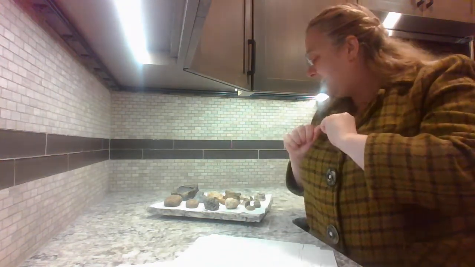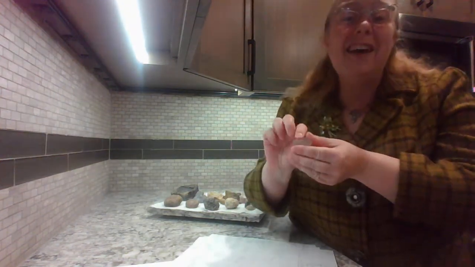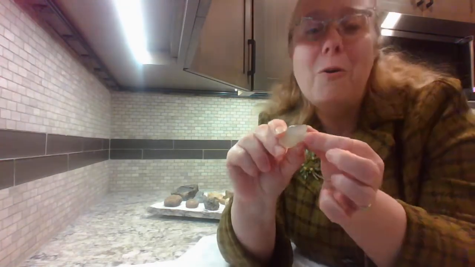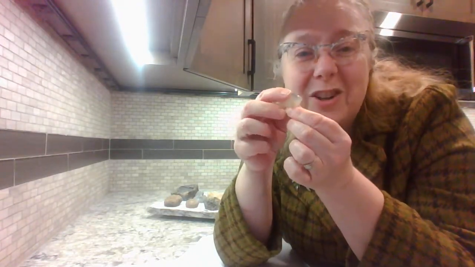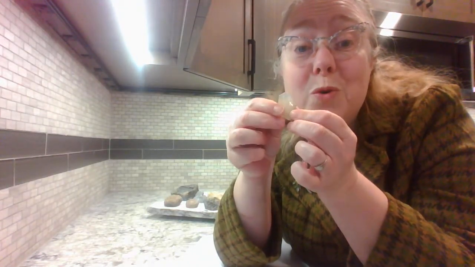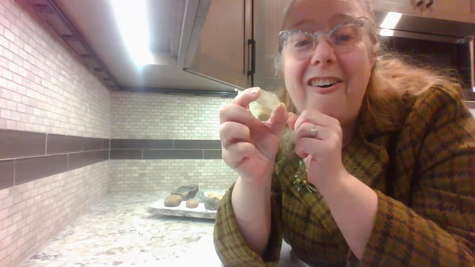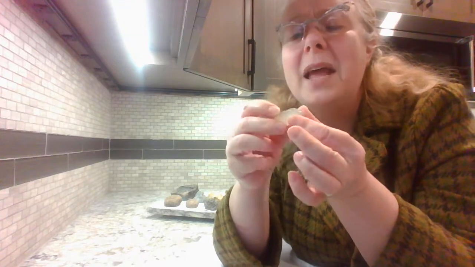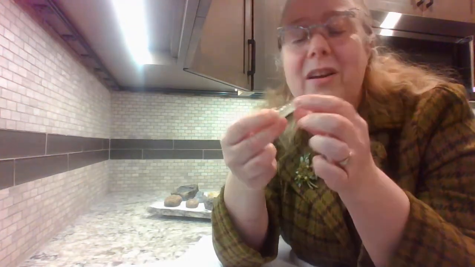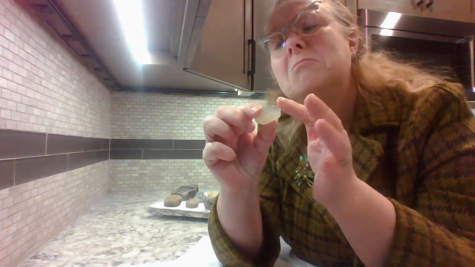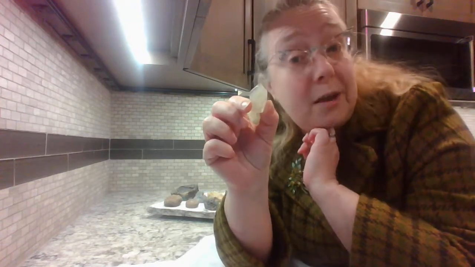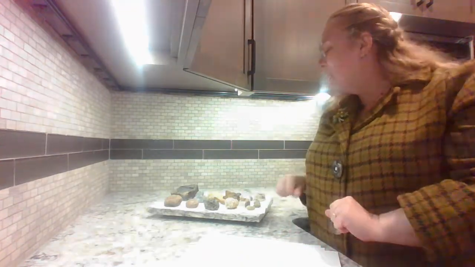Okay, let's take a look at another rock. Oh, I love this one. Oh, it feels so nice on my fingers. It's super smooth. And if you notice, it's shiny. Oh, and this one's kind of small. It's not a big rock at all. And it has, I don't know what you'd call that shape. Do you?